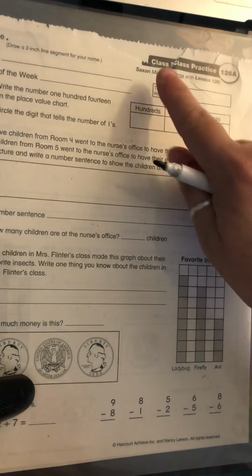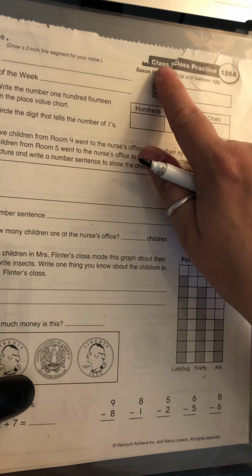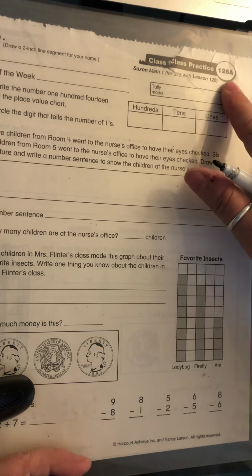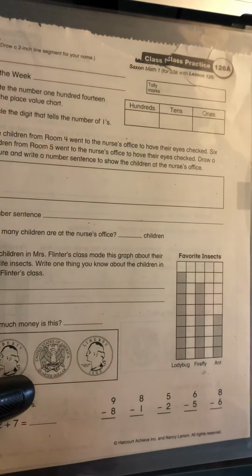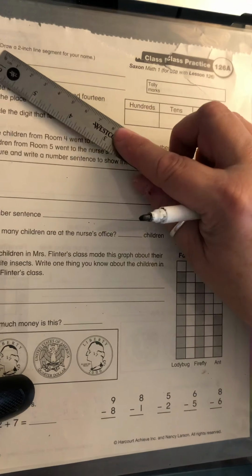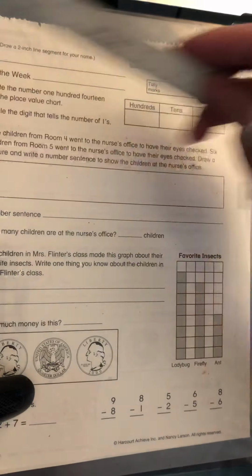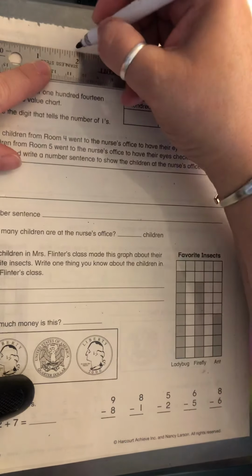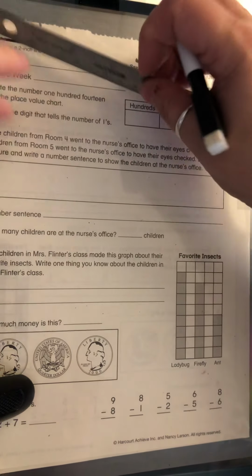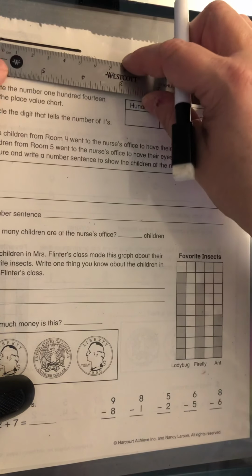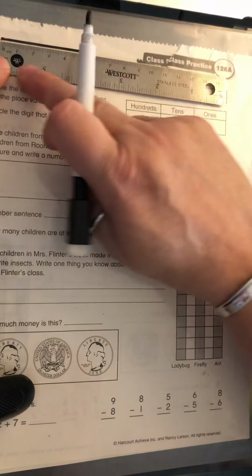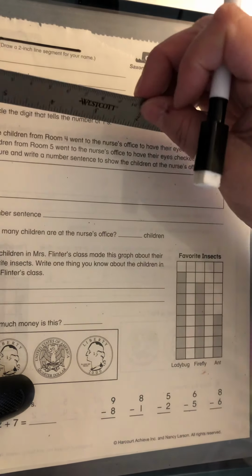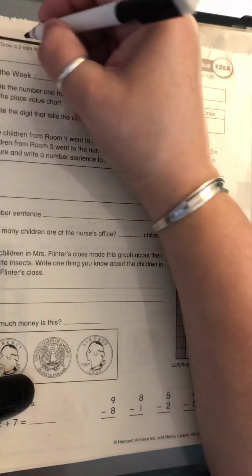Today we're going to be working on the guided class practice 126A. I'm sorry I ripped that page. It ripped coming out of the book. So it says draw a 2-inch line segment for your name. There we go. We'll flip it over to the big ones. 2-inch line segment. And then let's measure it just for fun. Let's measure it in centimeters. So 2 inches is a little bit more than 5 centimeters. That's cool. So put your names in.